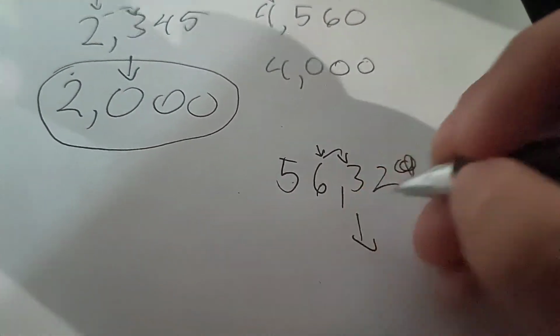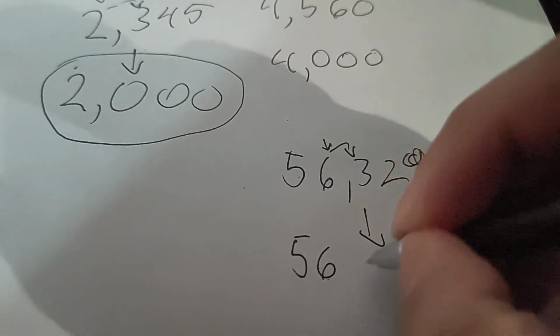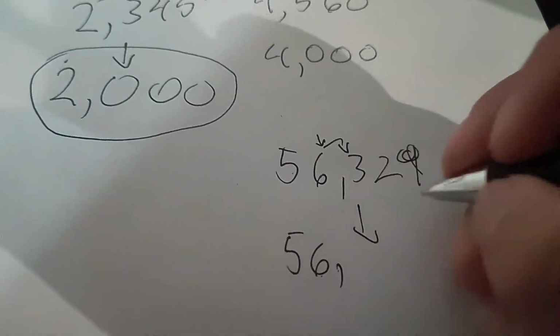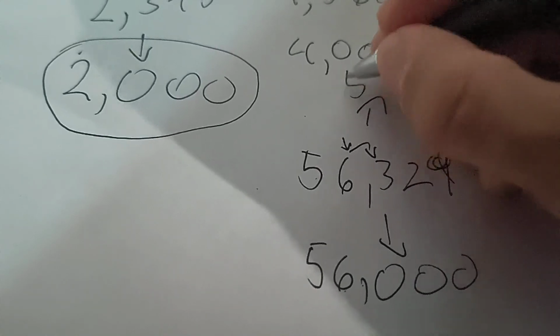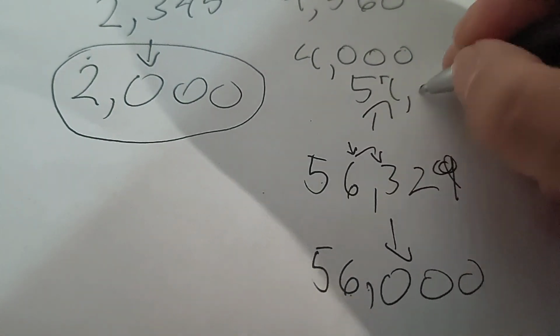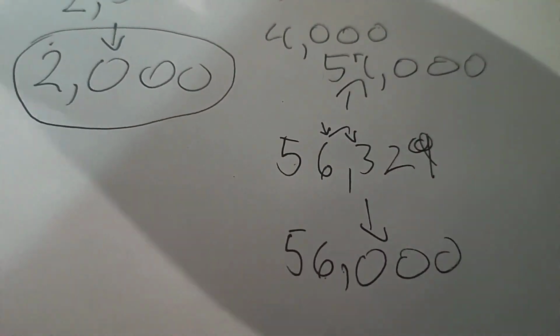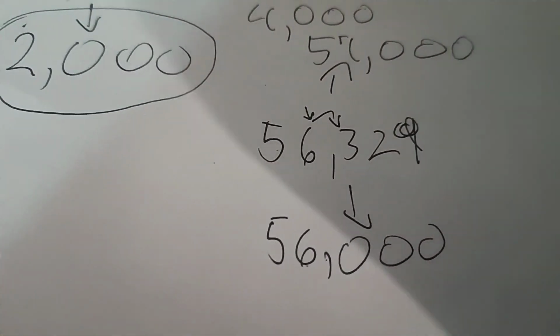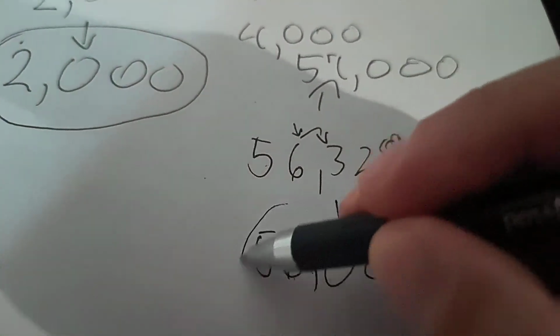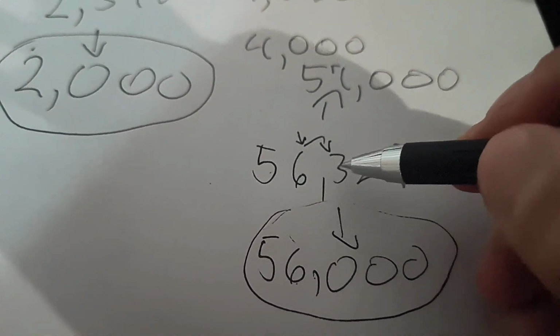Or you could say, is it closer to 56,000 or is it closer to 57,000? Is it 5 or higher, or is it 4 or lower? Well, it's 3. That's lower than 4. So we round down to 56,000 because that's only 300 away from 56,000.